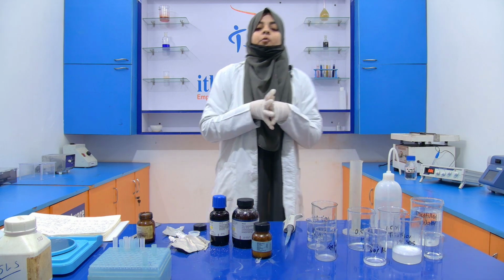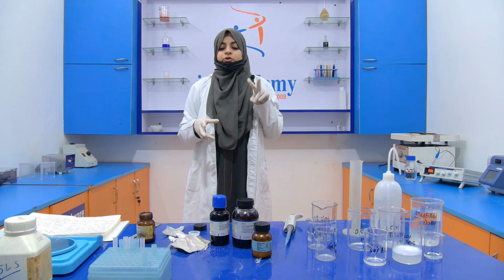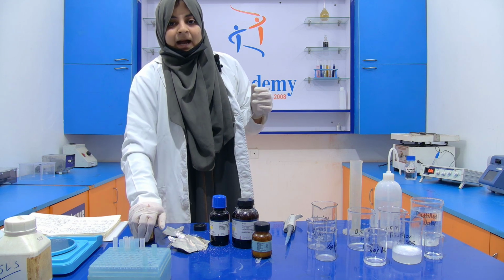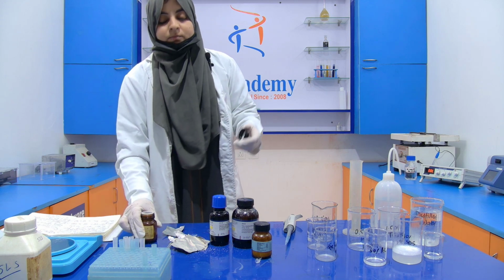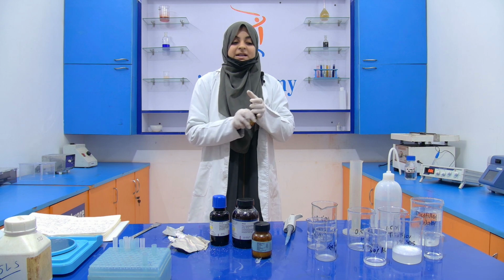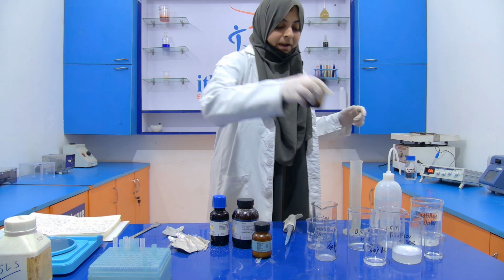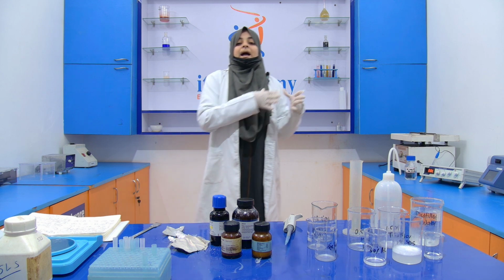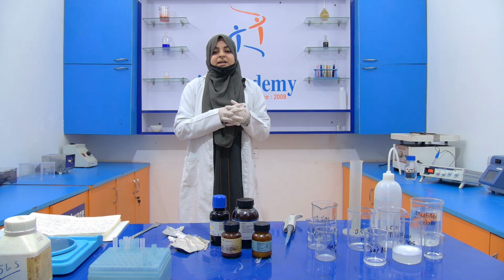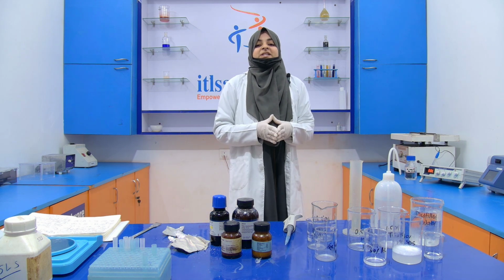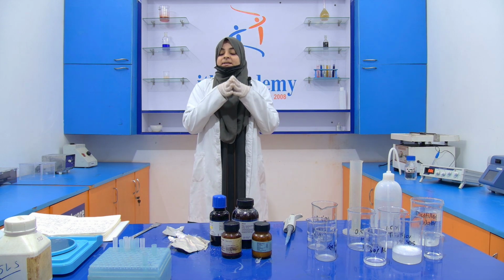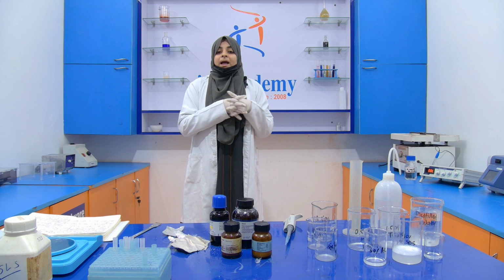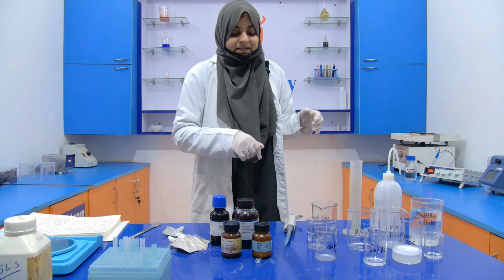Now we have to prepare two solutions of Tris-HCl, one for the stacking gel and another for the separating gel. Okay, for the separating gel, we require Tris-HCl 1.5 molar, and then we have to maintain its pH at 8.8. For the stacking gel, we require Tris-HCl of 0.5 molar, and its pH should be 6.8.